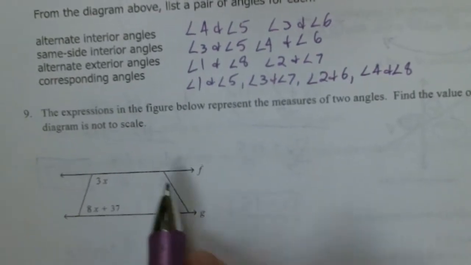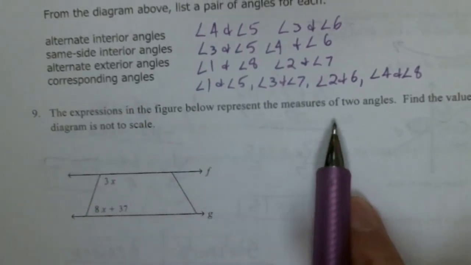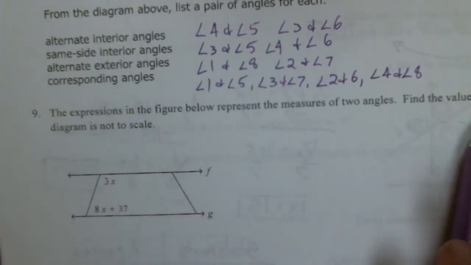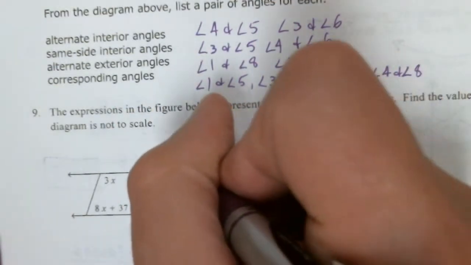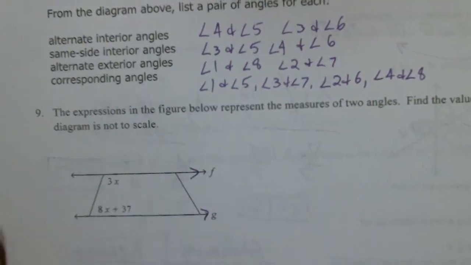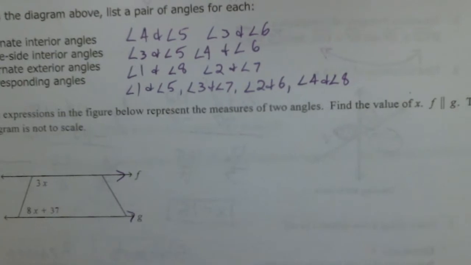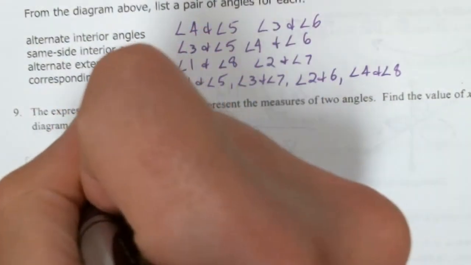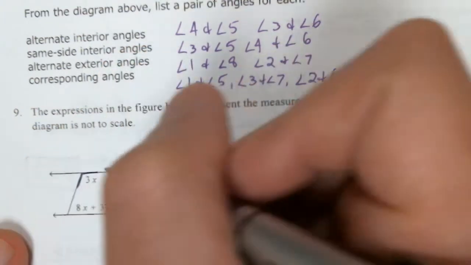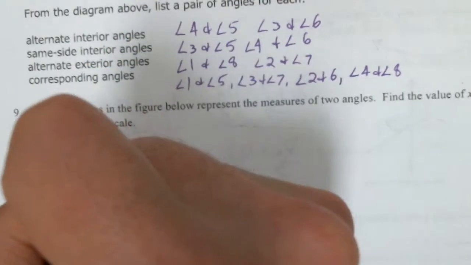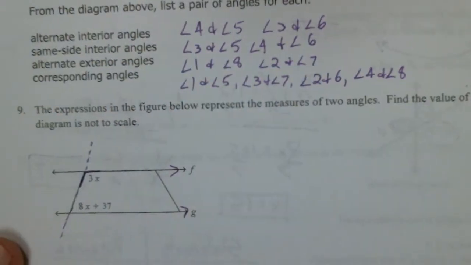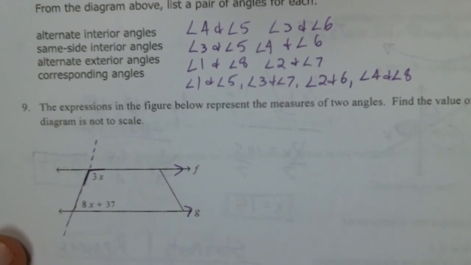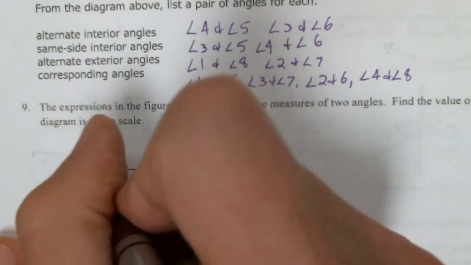Okay, number 9. The expressions in the figure below represent the measure of 2 angles. Find the value of x. F and G are parallel. Okay, so once again, if the lines are parallel, same side, corresponding, all that stuff comes into play. But here's where you can use my little trick. What I taught you was when the lines are parallel and you're looking at one transversal, if I want to extend this out, all of the big angles are the same, all of the little angles are the same. 1 big plus 1 little equals 180.